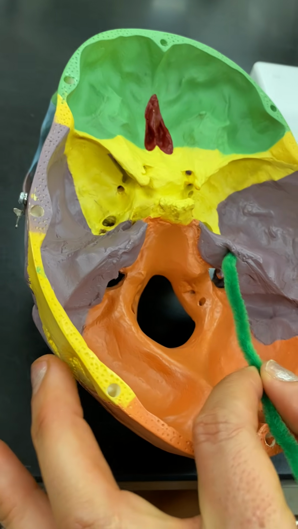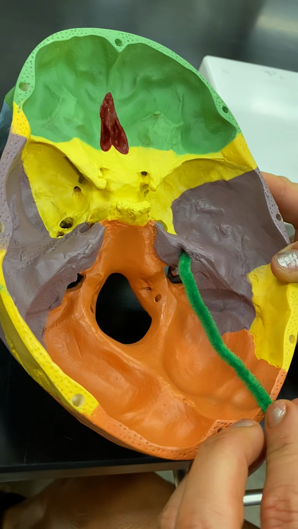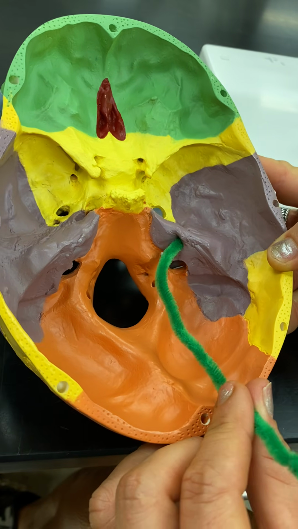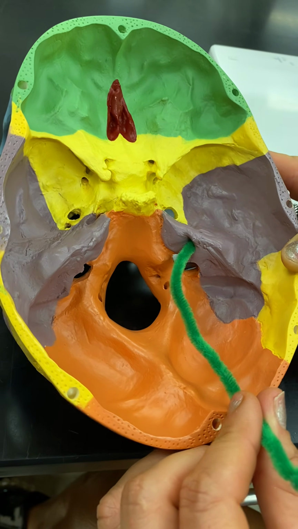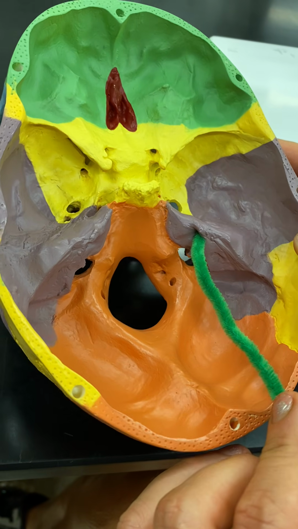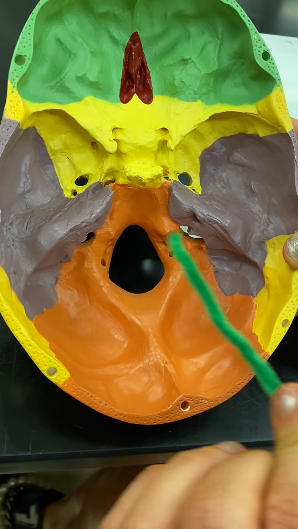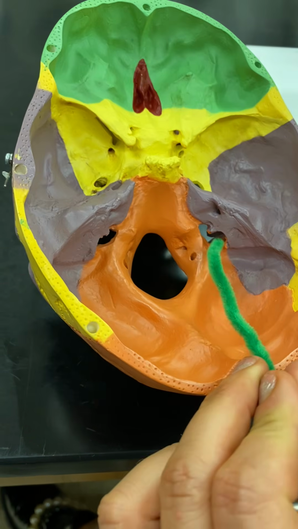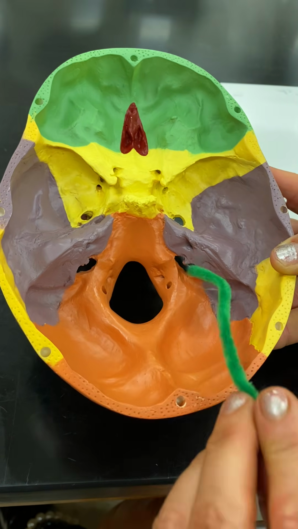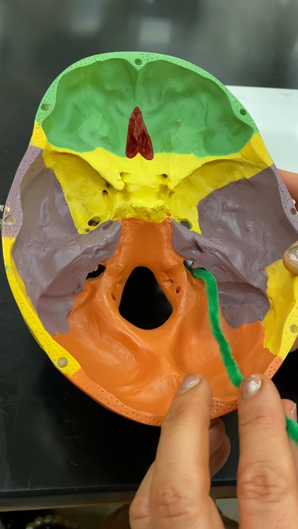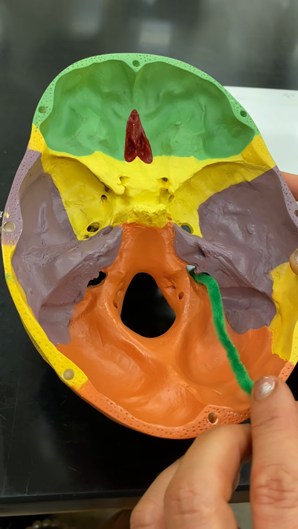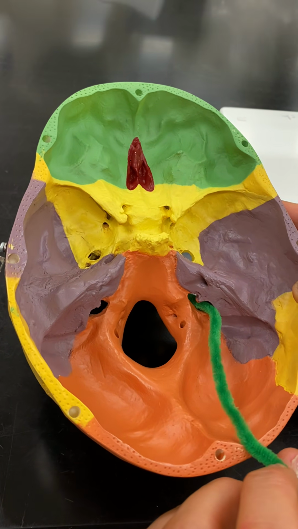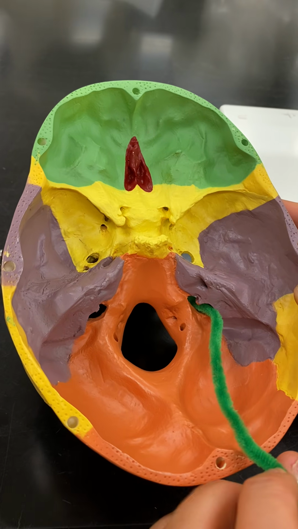This hole, now that we're in the posterior cranial fossa, is the internal acoustic meatus, or internal auditory canal, which transmits the 7th and 8th cranial nerves, the facial nerve and vestibulocochlear nerve. Now we're clearly in the posterior cranial fossa, and this is the occipital bone. This opening is the jugular foramen that transmits cranial nerves 9, 10, and 11. Cranial 9 is glossopharyngeal, cranial 10 is vagus, and cranial nerve 11 is accessory.